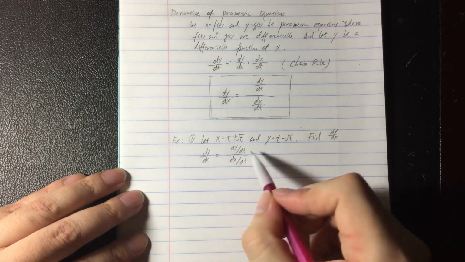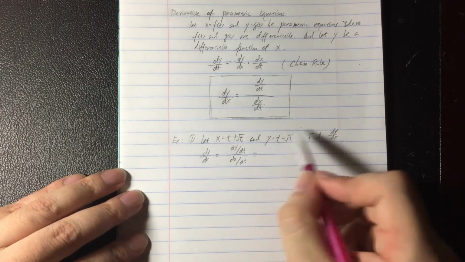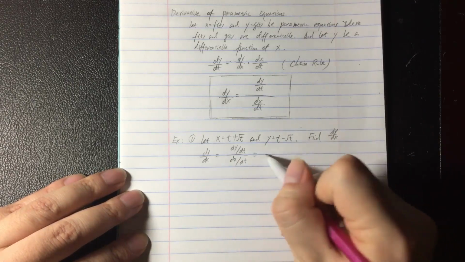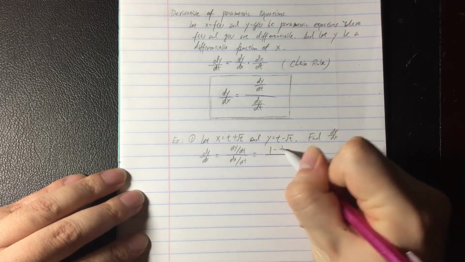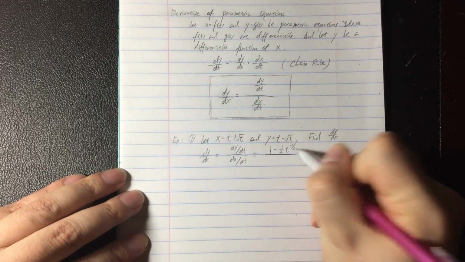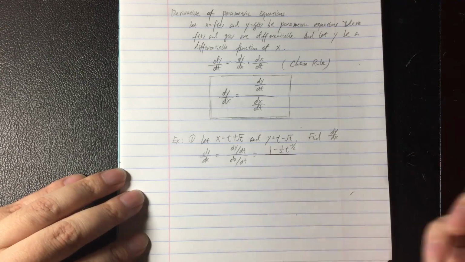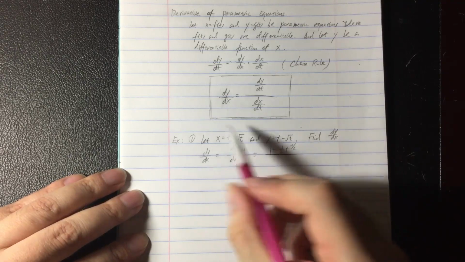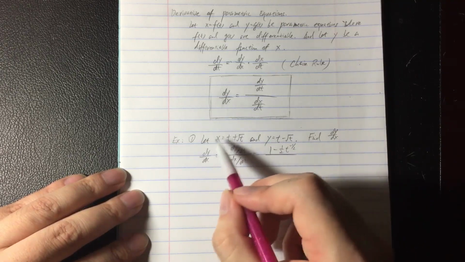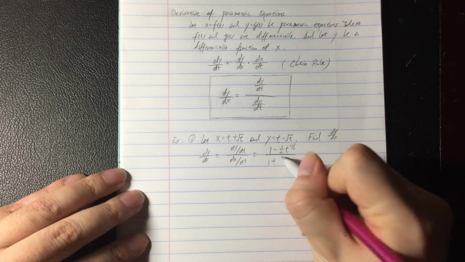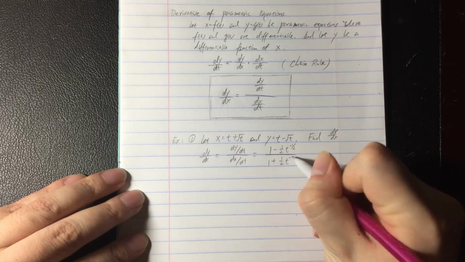For dy over dt, I first put in function y here, take derivative with respect to t. I get 1 minus half of t raised to negative half. Then for dx over dt, in the function of x here, take derivative with respect to t. I get 1 plus half of t raised to negative half.